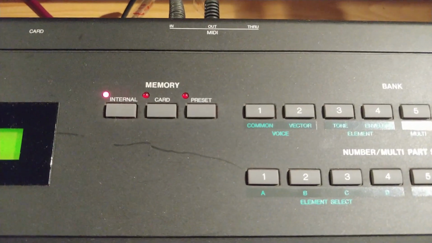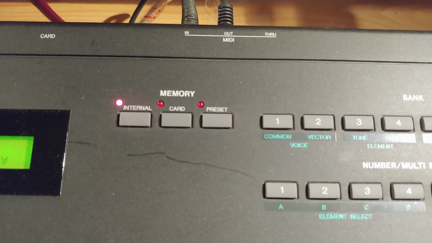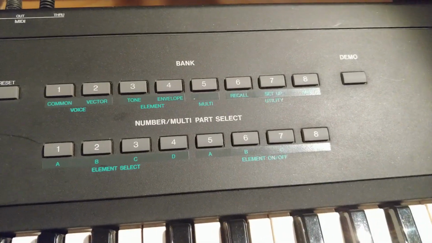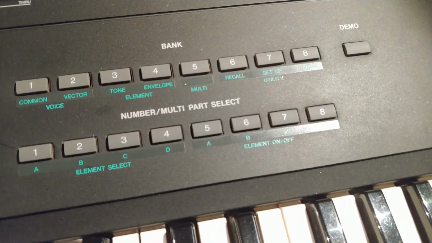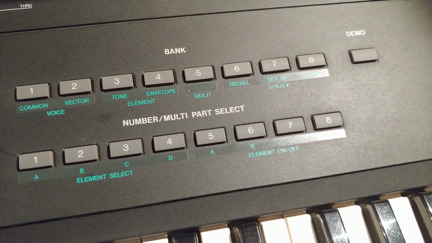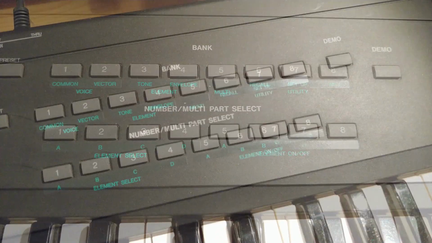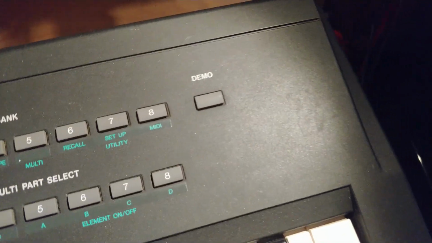Over here you can switch between internal, card and preset. Then you have these buttons which you can select the patch with, or you can use the edit button over here to get into the programming functionality and setup and utilities and MIDI and things like that. And then the last button is the demo button.